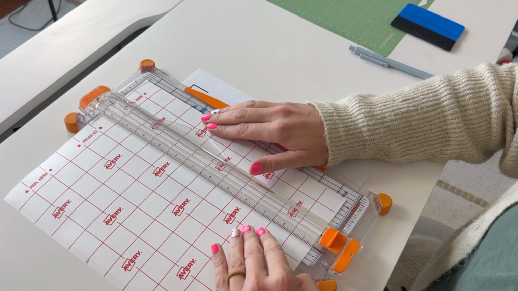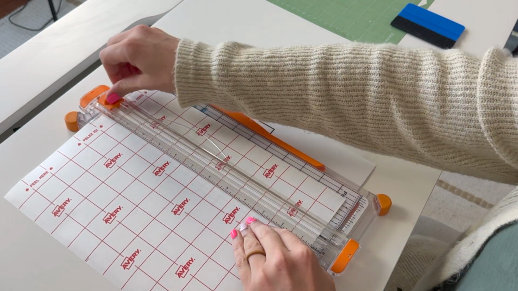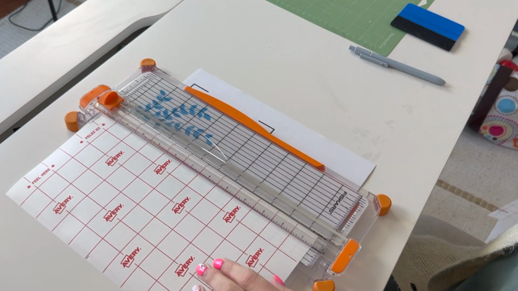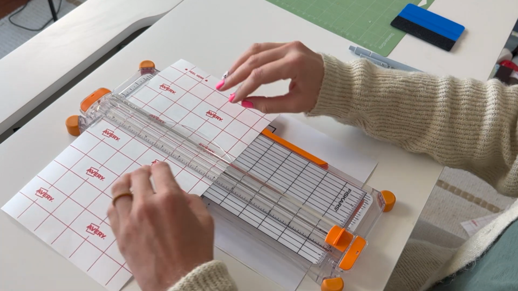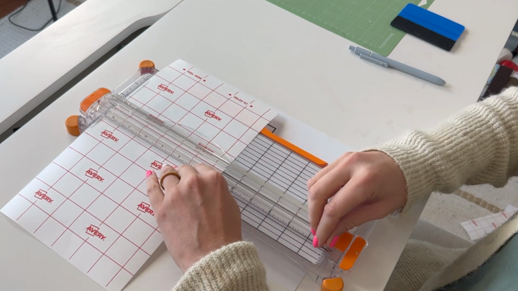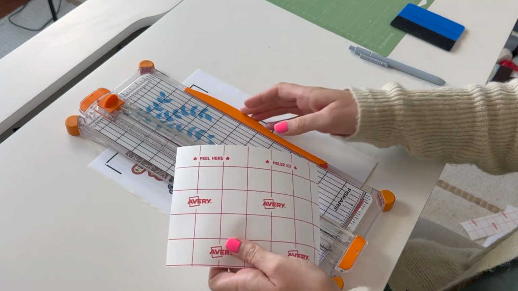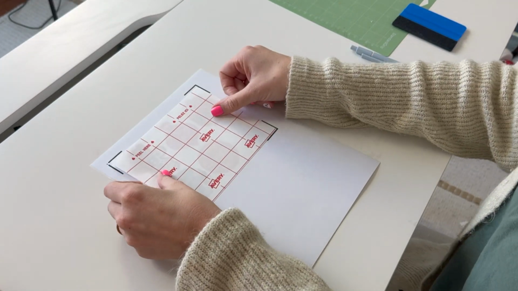So in doing it this way, I'm really just cutting my laminating sheet down to size for this particular sticker sheet. And I could even use those pieces of laminating sheet later on if I wanted to for a different project. I'm gonna set those off to the side. And now we have our little piece of laminating sheet that covers just our sticker design.